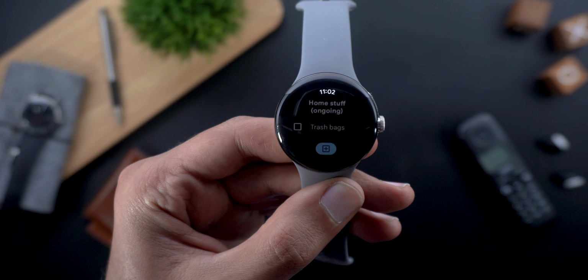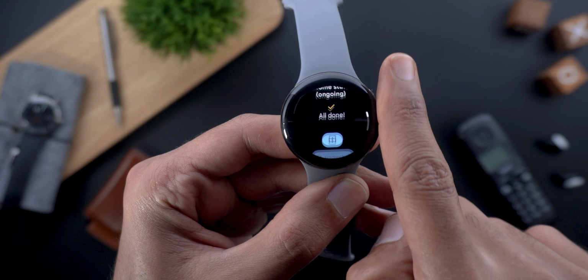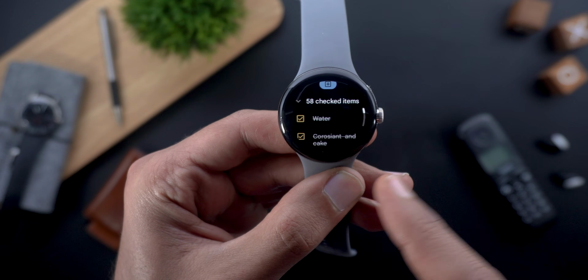And when you tap on it, it will open this note specifically so you can take quick actions like ticking or unticking the items, like in this case over here.